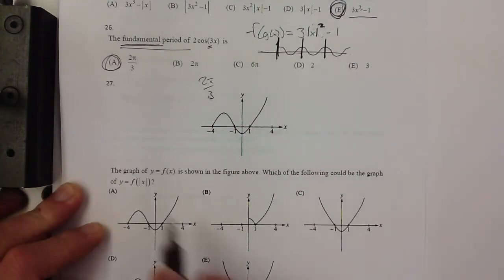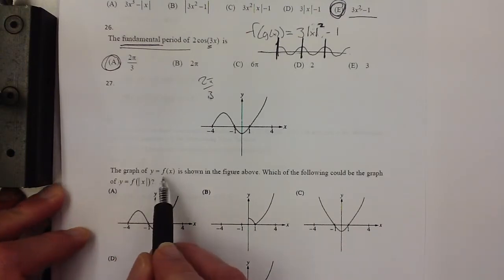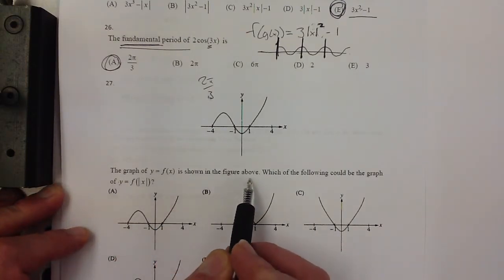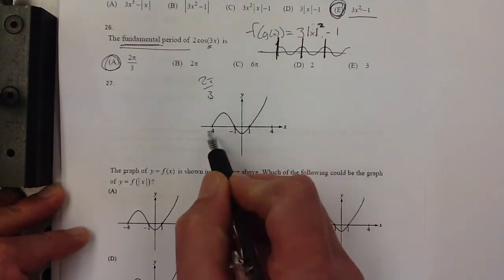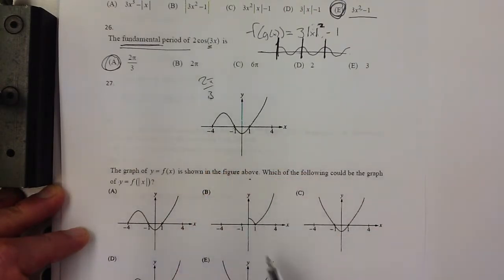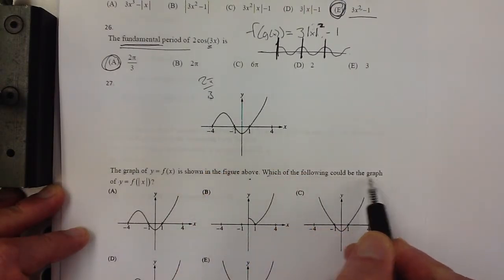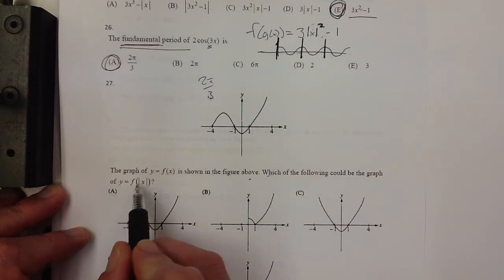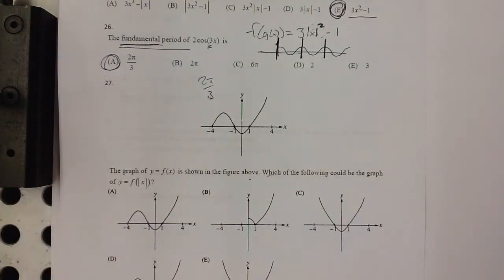Number 27, the graph of y equals f of x is shown in the figure above. So here's our function. It looks like it has zeros at -4, -1, and 1. Which of the following could be the graph of y equals f of the absolute value of x?